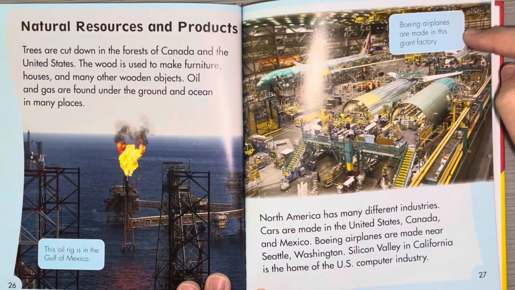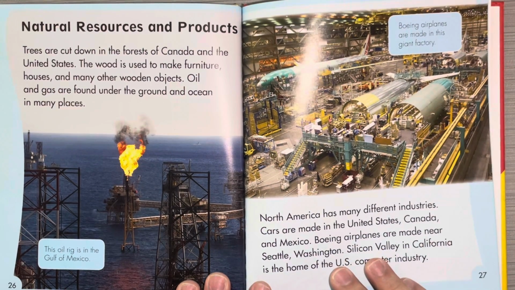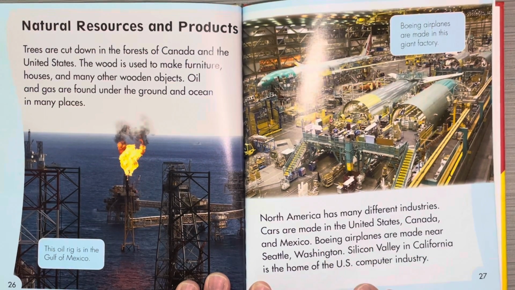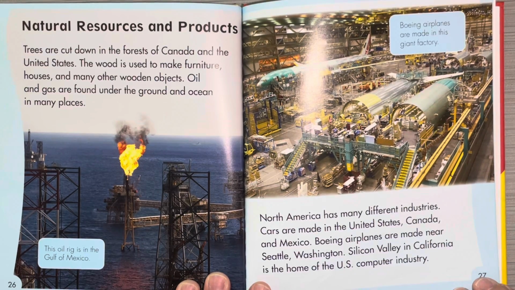Boeing airplanes are made in this giant factory. North America has many different industries. Cars are made in the United States, Canada, and Mexico. Boeing airplanes are made near Seattle, Washington. Silicon Valley in California is the home of the U.S. computer industry.